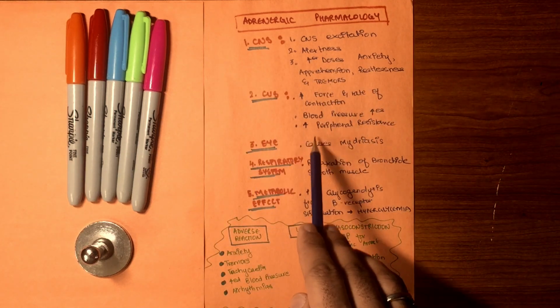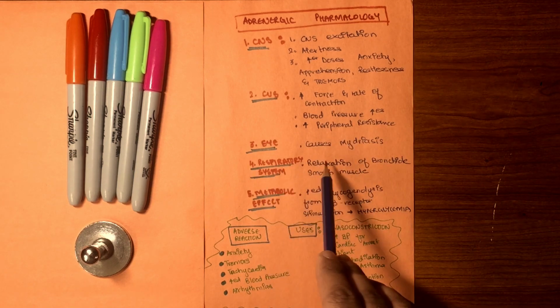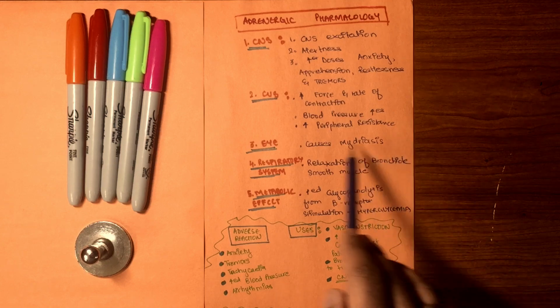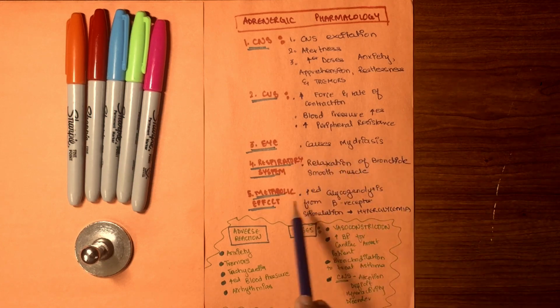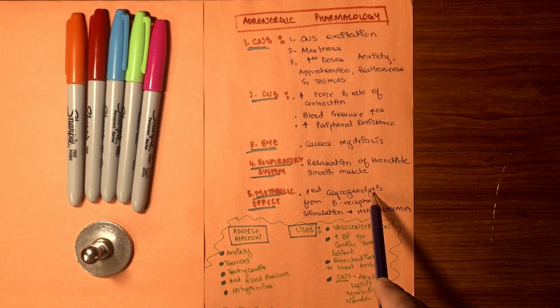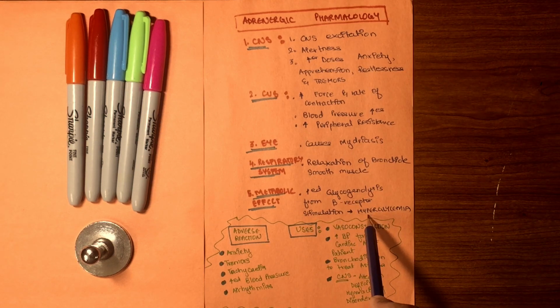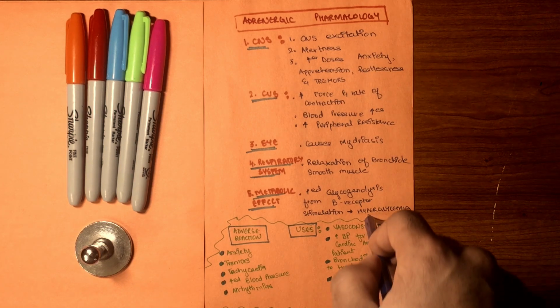On the eye, it causes mydriasis. On the respiratory system, it relaxes the bronchial smooth muscles, causing bronchodilation. Metabolic effect is increased glycogenolysis from beta receptor stimulation, therefore increased glucose in the bloodstream, causing hyperglycemia.